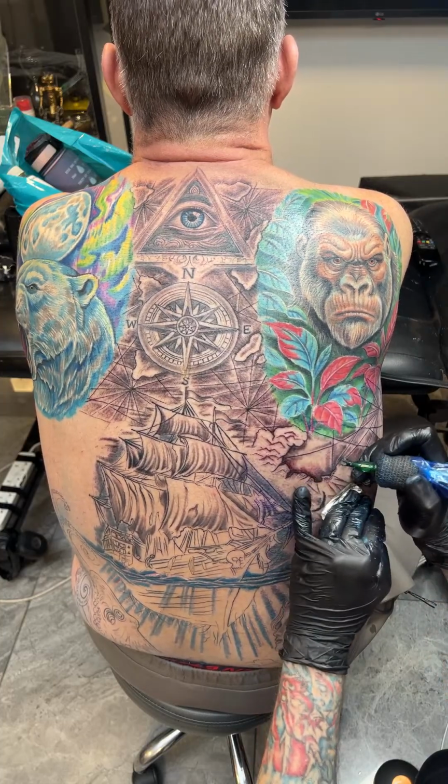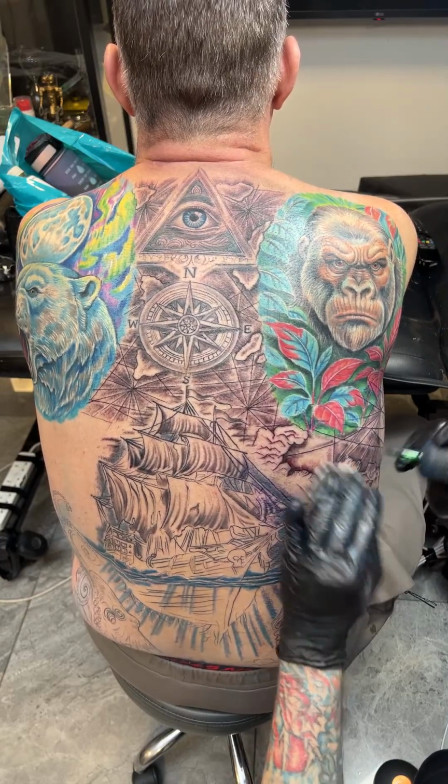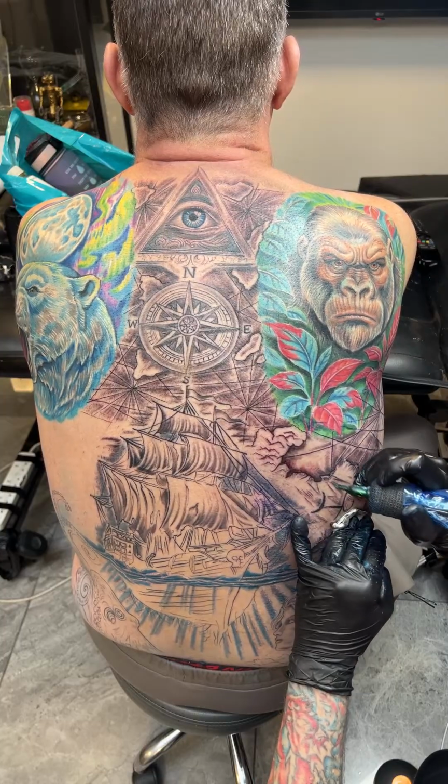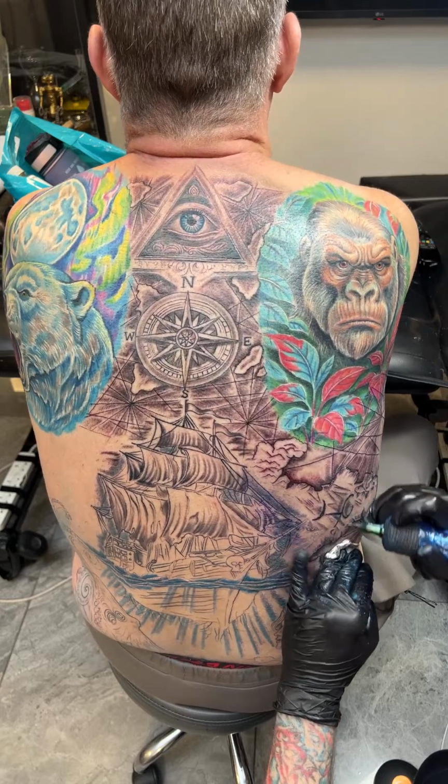I will be showing progress from the tattoo on every session, and I'm gonna do a time-lapse video as well at the end when everything is healed, to show how we started it and how it's ended as a completed result.